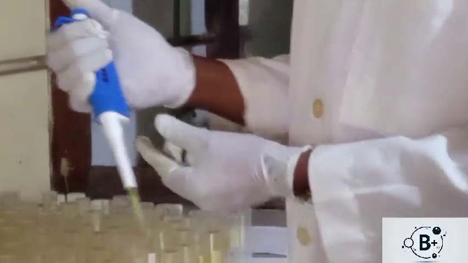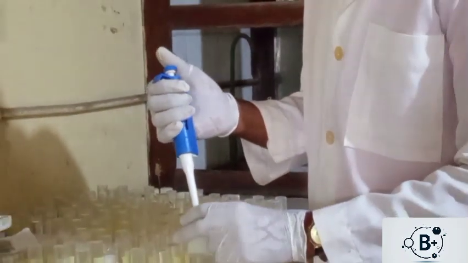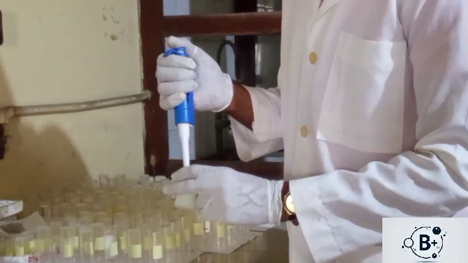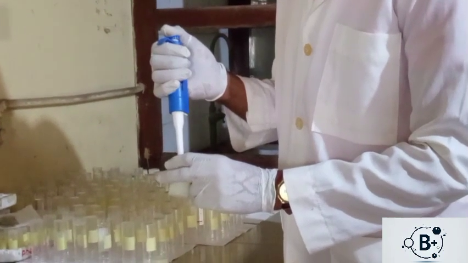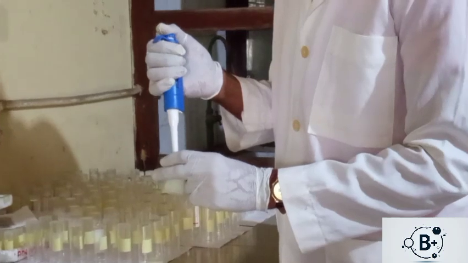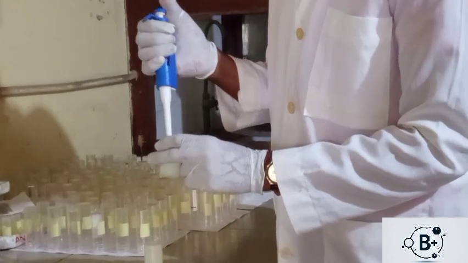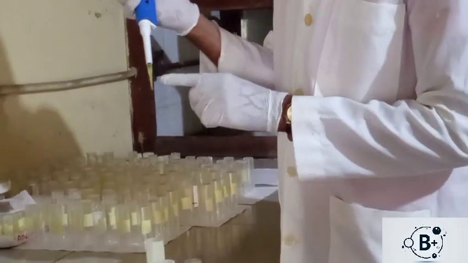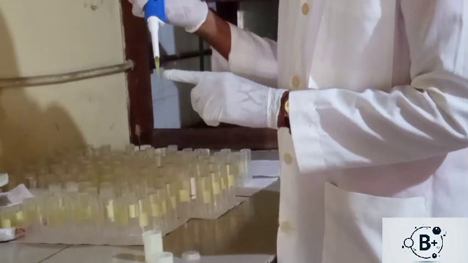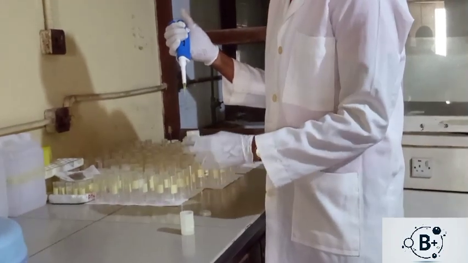Then I will press the plunger into the liquid halfway. Gently, I'll be releasing it. I'll press to the first stop, then I release it gently in that order. So I've taken the volume of the liquid I want now.